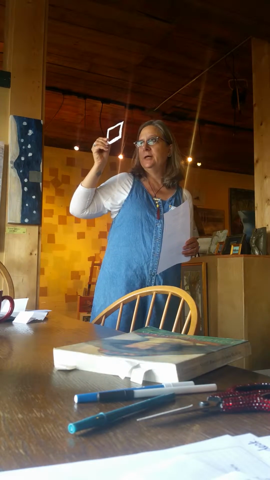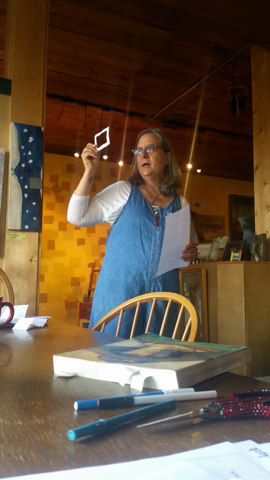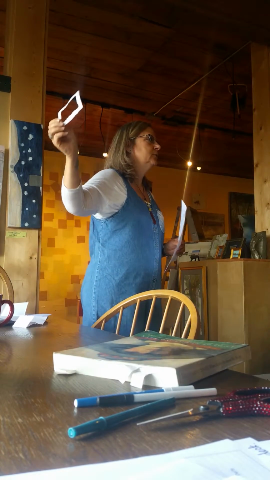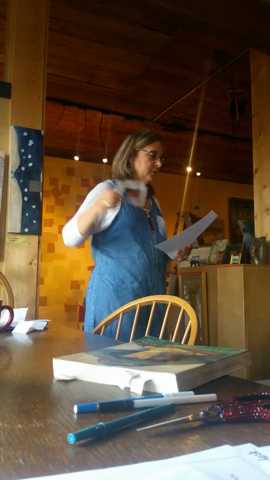If I bring this closer, I get more of it. If I put this further away, I get less of it. How much do I really need to express what it is I like about that landscape? And boil it down to that.